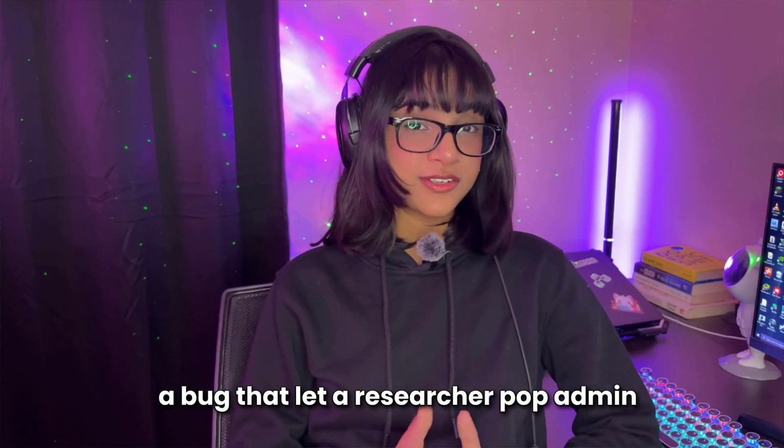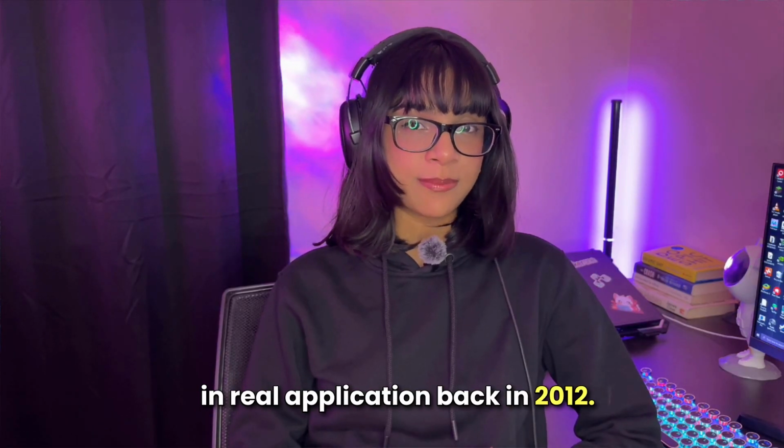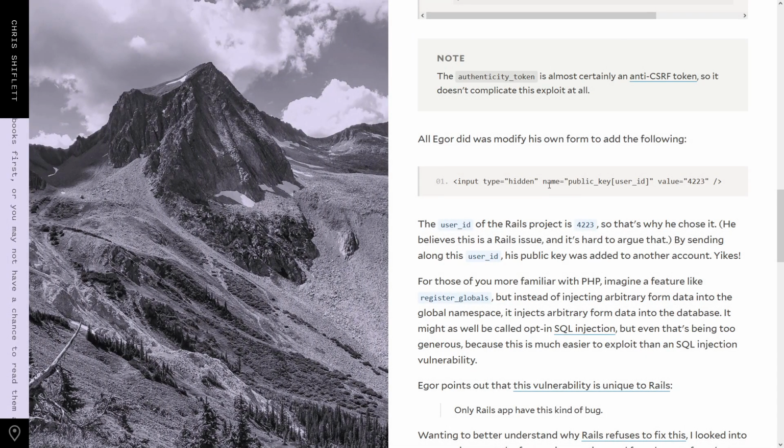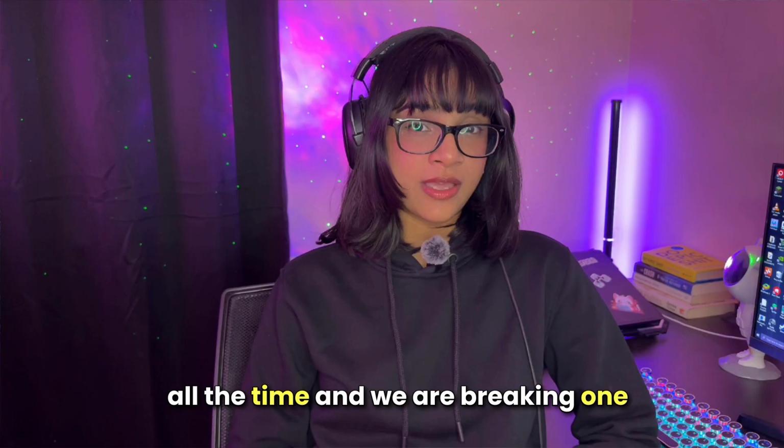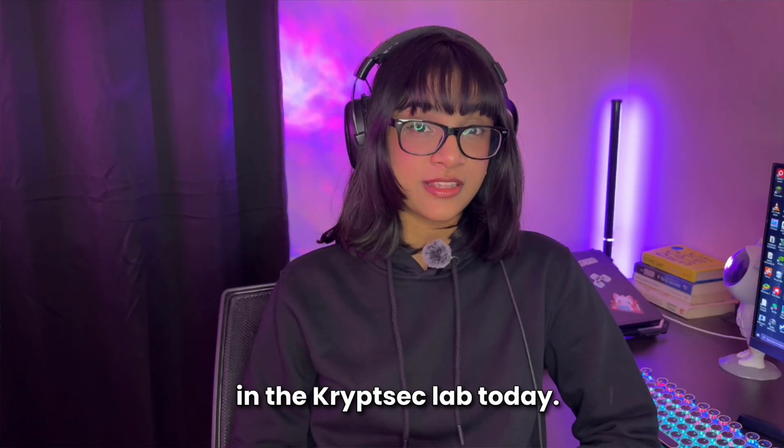a bug that let a researcher pop admin in a Rails application back in 2012. It was GitHub's own public key upload form, and he slipped in one extra user ID parameter that the site never validated, and that was it. This still shows up in modern APIs all the time, and we are breaking one in the KryptSec lab today.